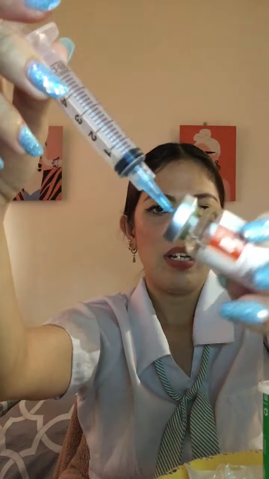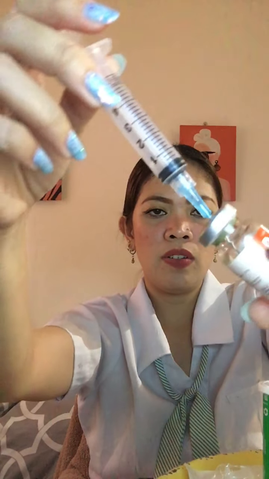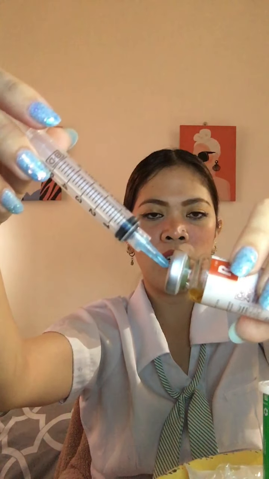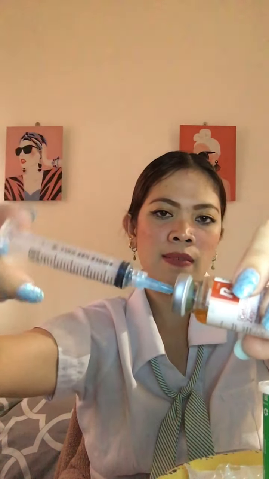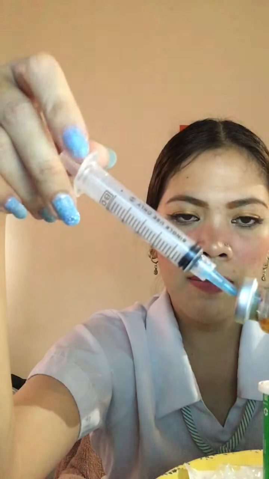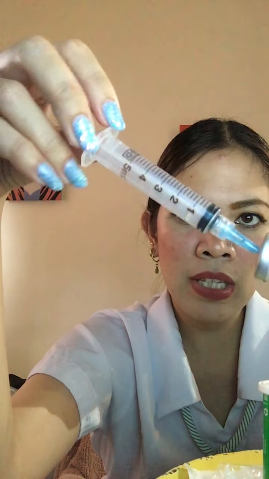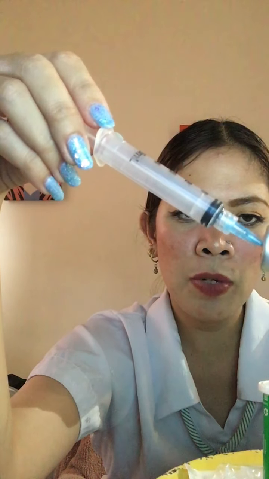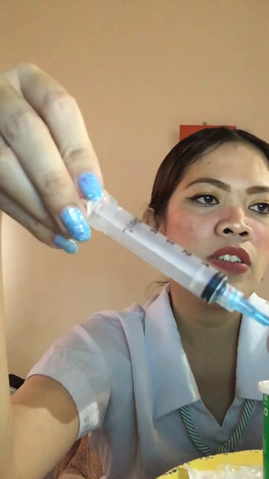Now all you have to do is slant or tip the bottle a little bit in order for the needle to reach the medication. Then withdraw the exact amount to prevent overdosage. It has to be the exact amount on the medication sheet.